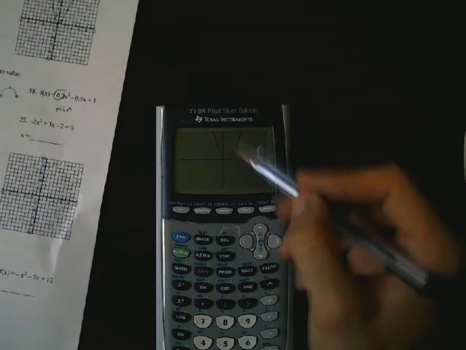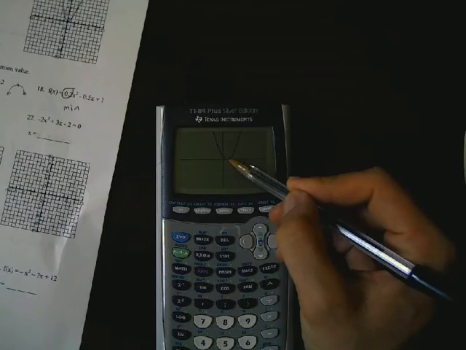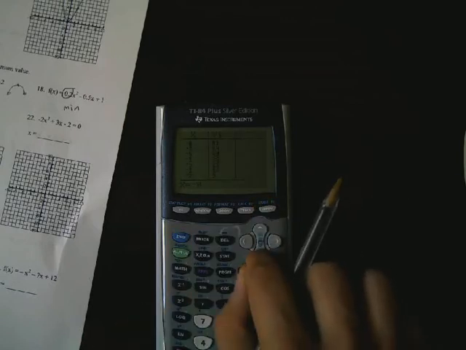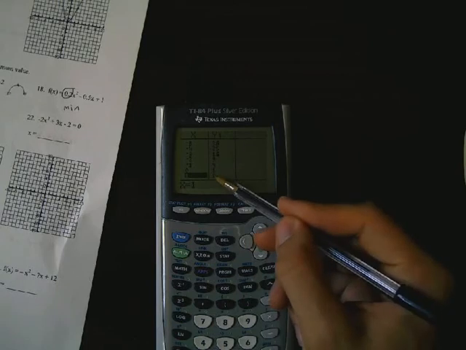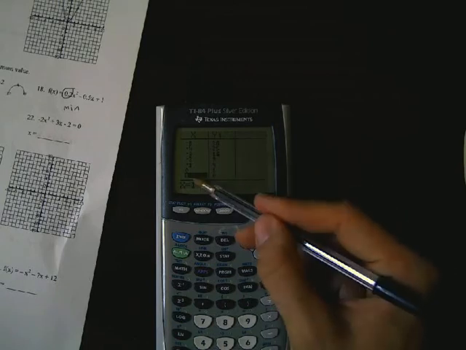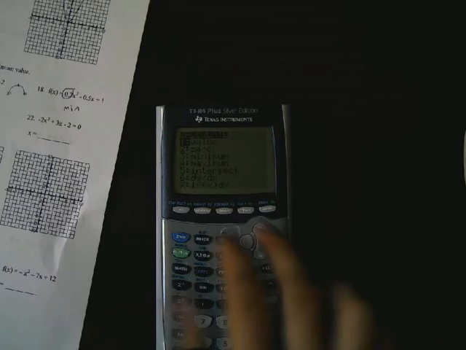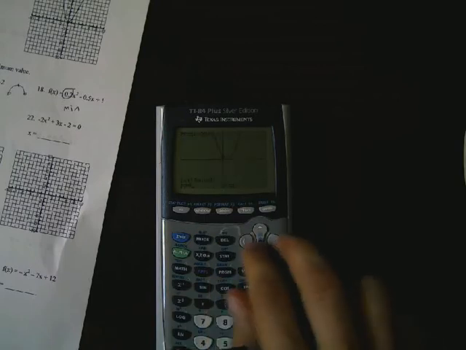You'll notice right here, it looks like it's going to bounce. This is going to be one answer. Again, you could go into your table, and since this one's a whole number, you'll get a 0 in your y column at 1. I already know it's going to be at 1, but let me show you the other way to do it. Second calculate, we want to calculate the 0.